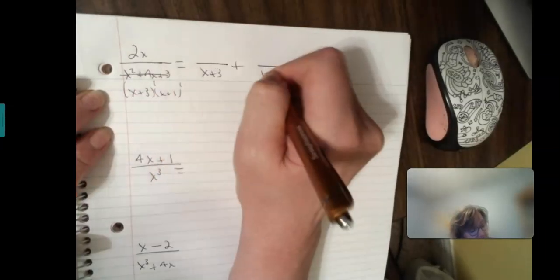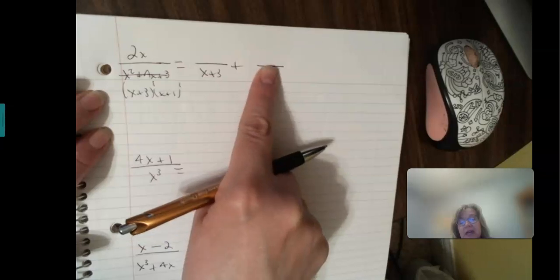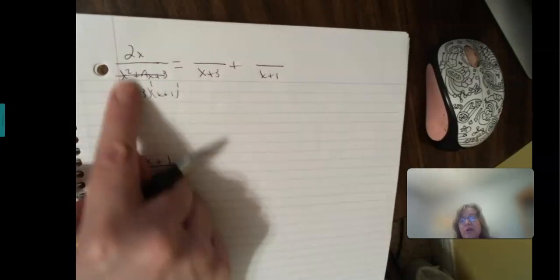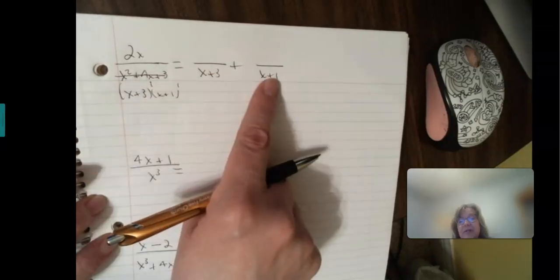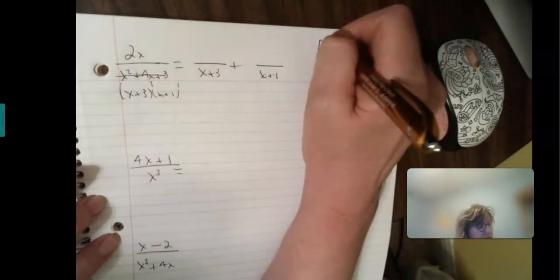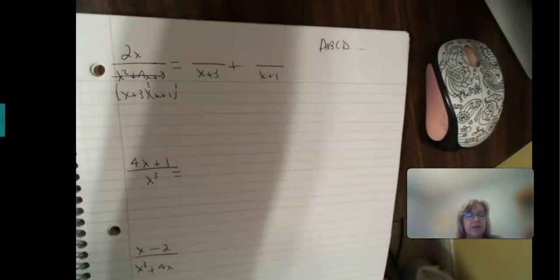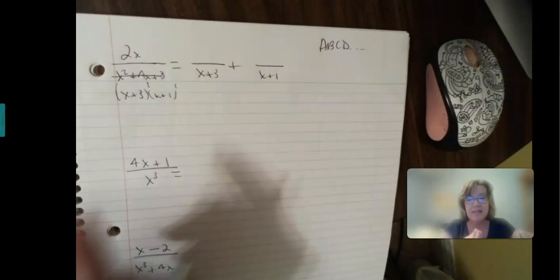you look at the base, okay? If this was squared, I would need one to the first power and then x plus 3 again to the second power and then x plus 1. So you look at the number of factors and that's how many pieces you need. All right, you can use the variables a, b, c, d all the way, but you can't repeat them because they might take on different values.